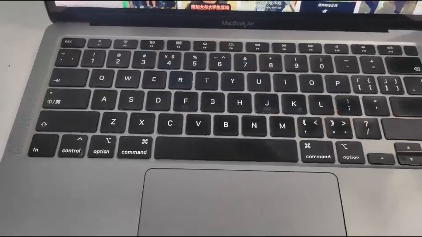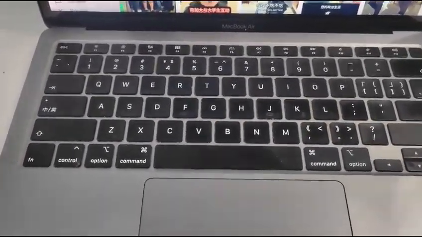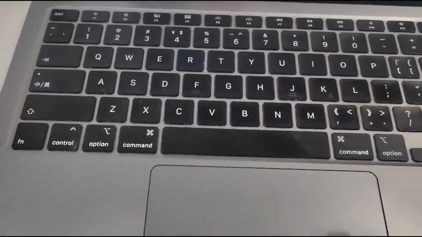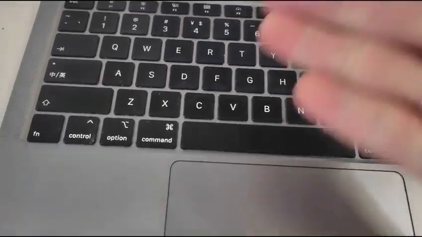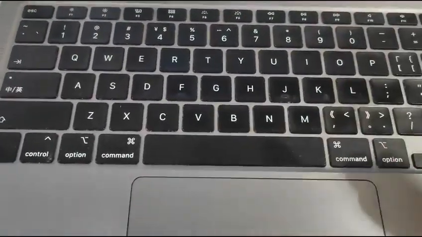I'm going to show you how we Chinese people type the characters on the laptop. I've got a laptop here, and you can see the keyboard. There are English letters and numbers. We don't have any characters except these two.